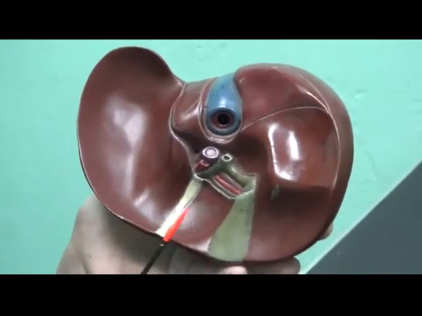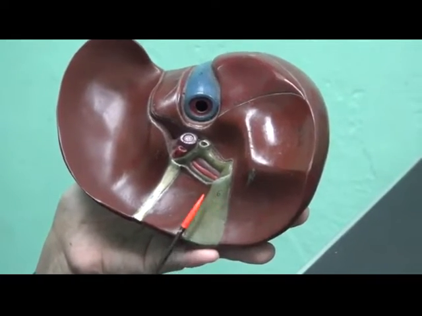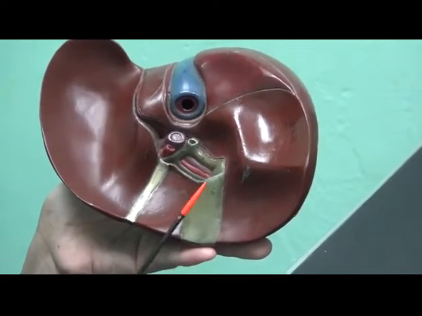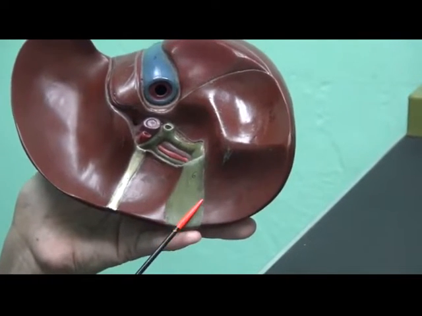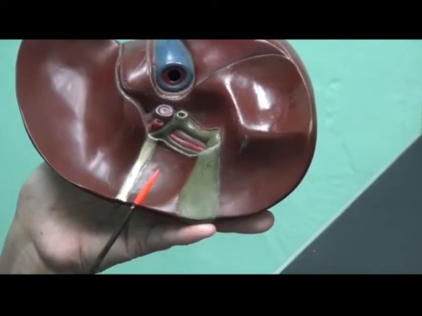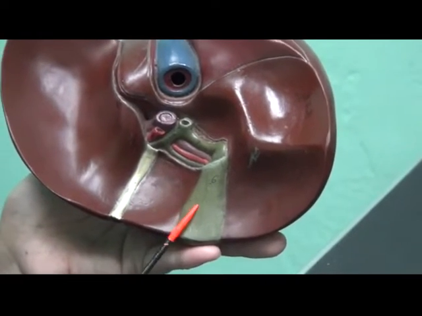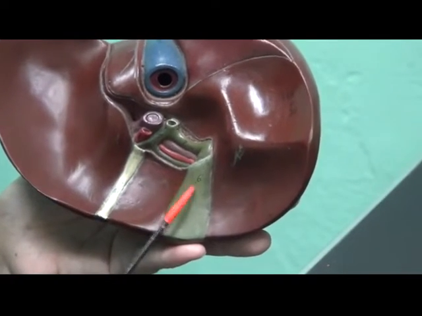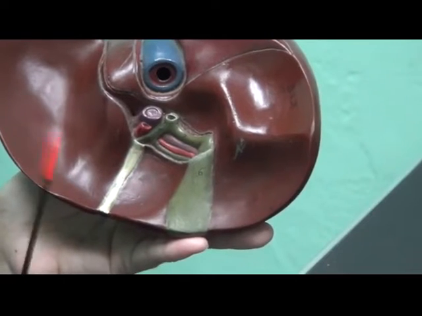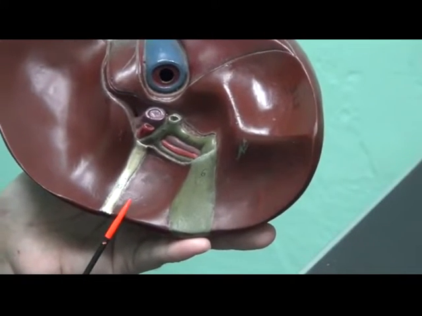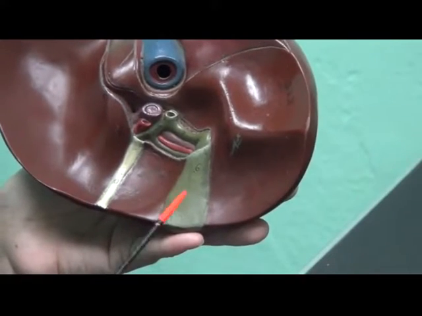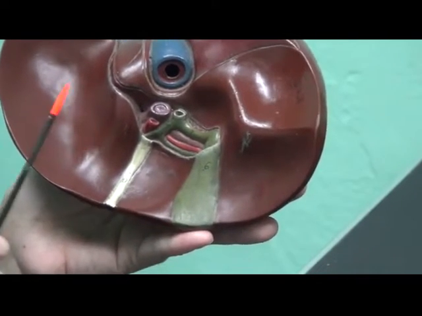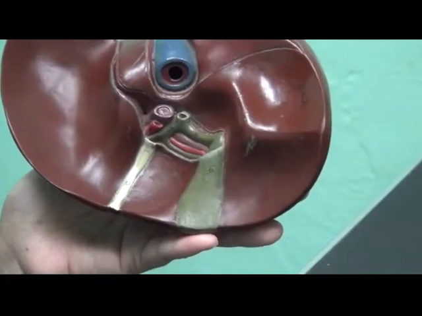Okay, another impression here is the fossa for gallbladder. You can see that the gallbladder sits on the liver. But this fossa for gallbladder is actually not lined by the peritoneum, because if you remove the gallbladder out, you can see that the fossa for the gallbladder is not lined by peritoneum.